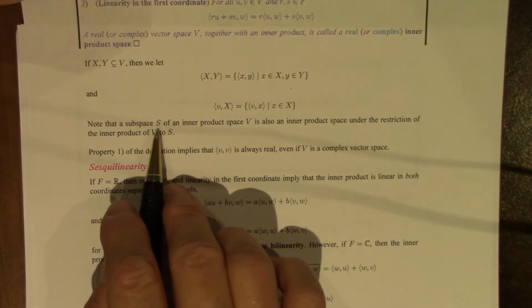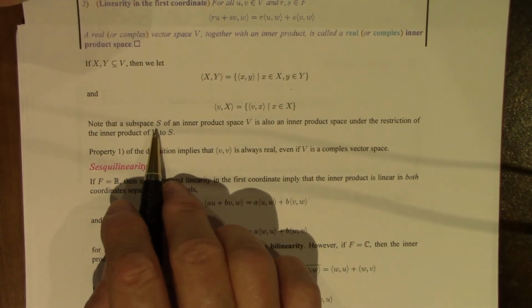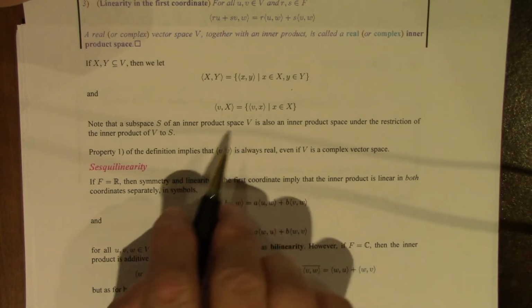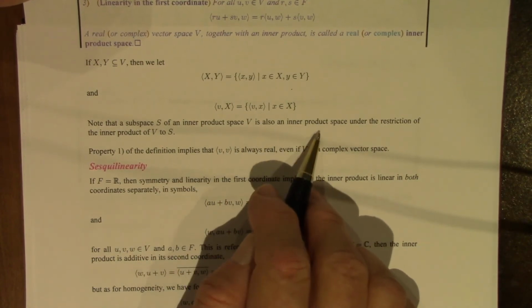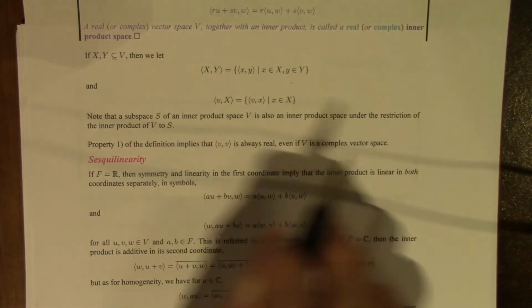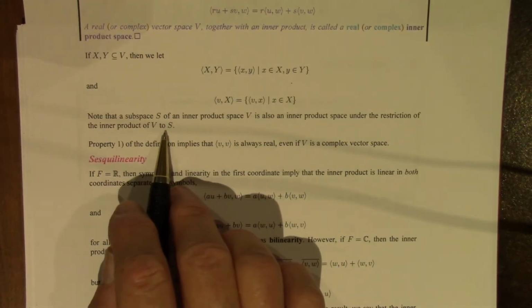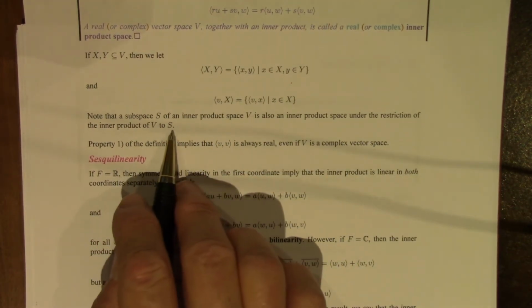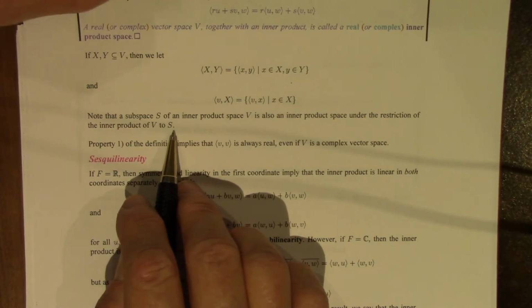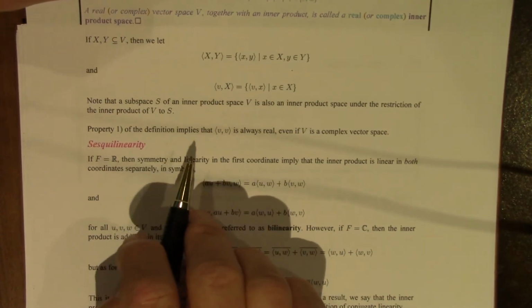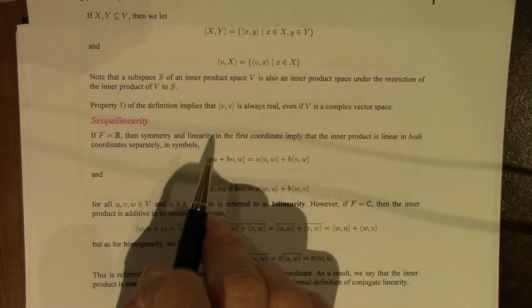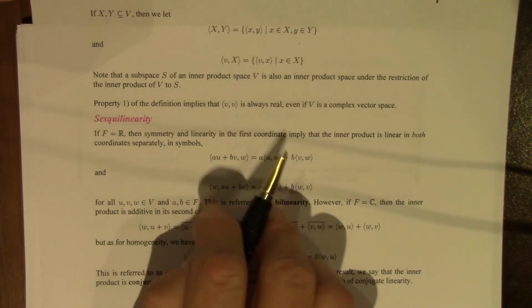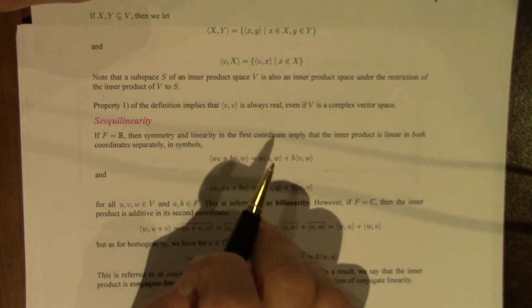Note also that a subspace S of an inner product space is automatically an inner product space under the restriction of the inner product of V to the subspace S. There's no closure issues involved here. We just simply restrict the inner product to the subspace.